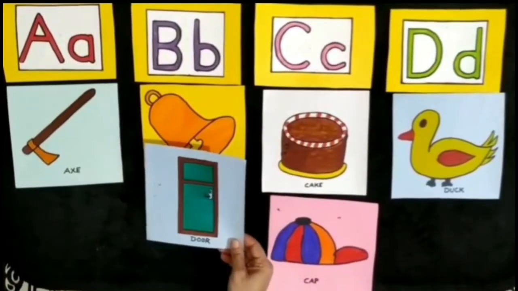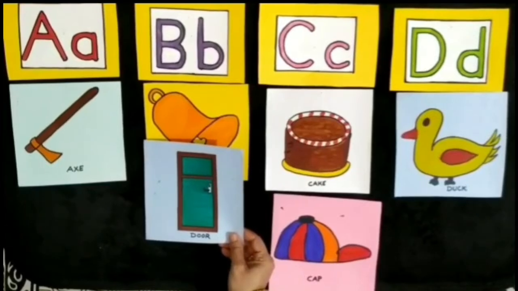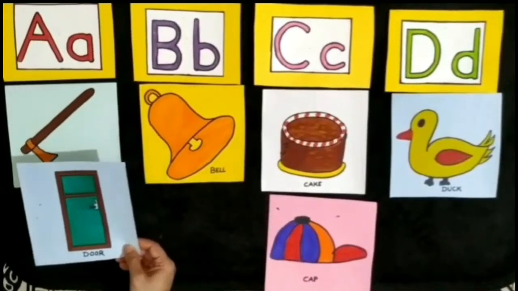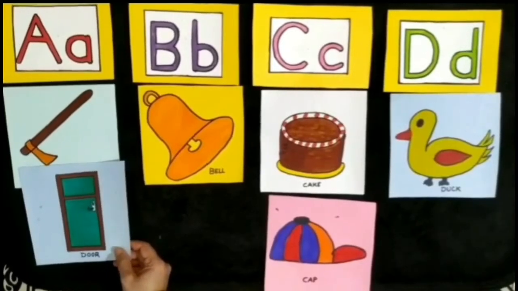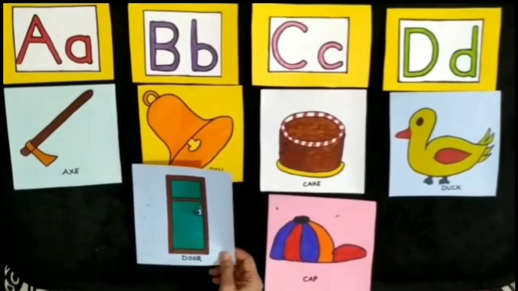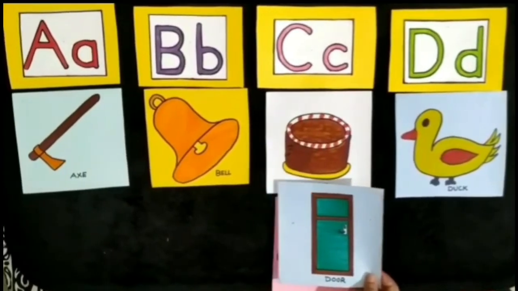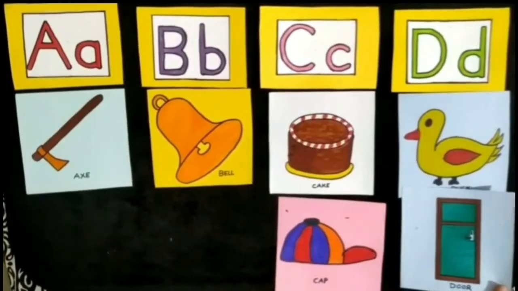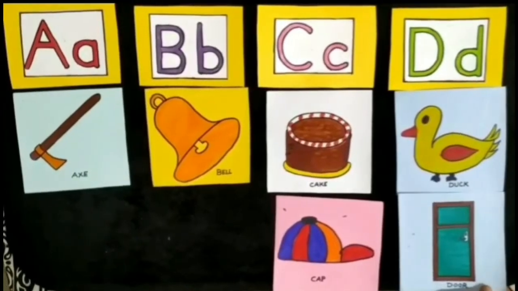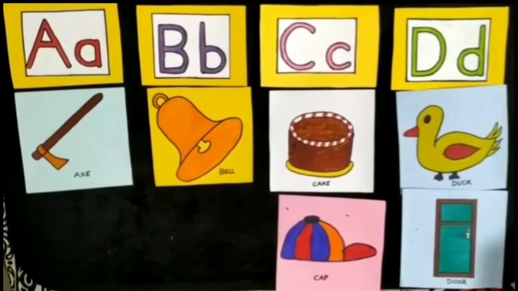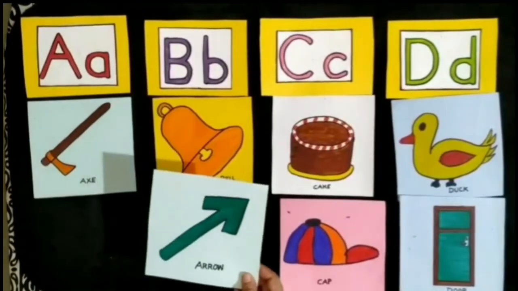What is this, children? This is a door. Door starts with which alphabet? D for door. Is this alphabet D? No. Is this alphabet D? No. Shall we keep it here? No. Yes. This is alphabet D. So we will keep it here. D for door.